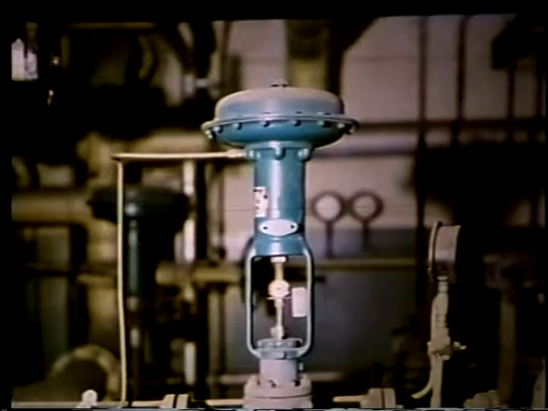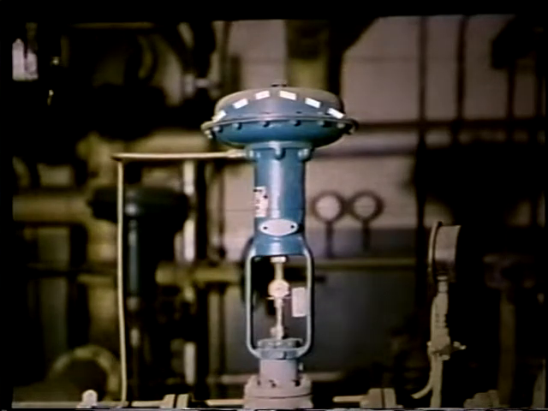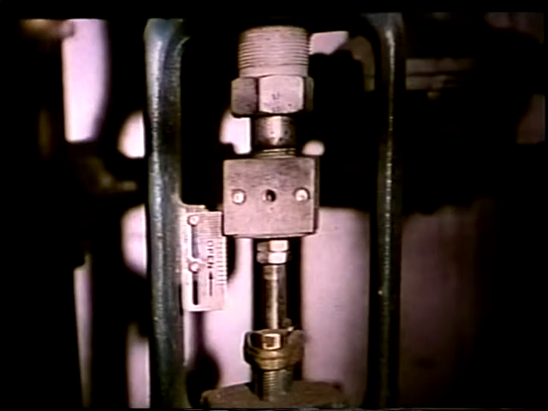The diaphragm operator is run by air or hydraulic oil pressure. Varying the applied air pressure of the system causes the diaphragm to move. The diaphragm is attached to the stem, and as it moves, the stem also is moved and the valve opens.